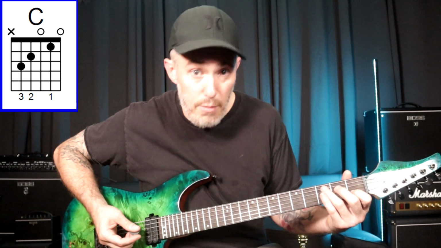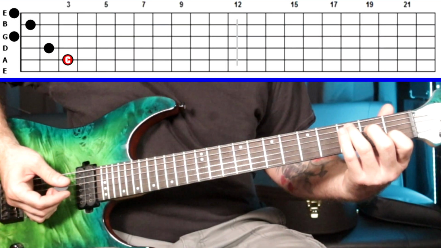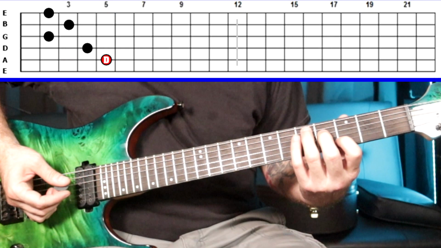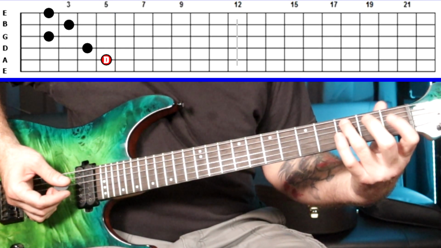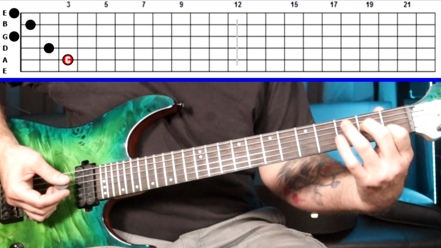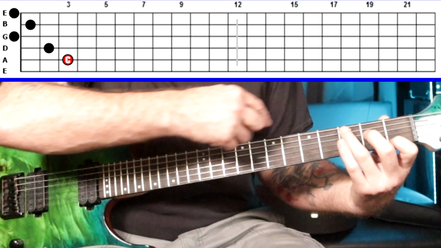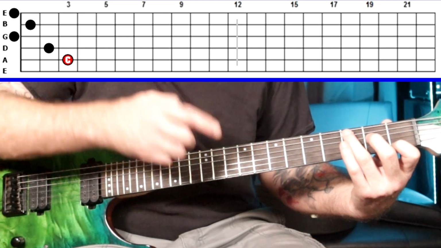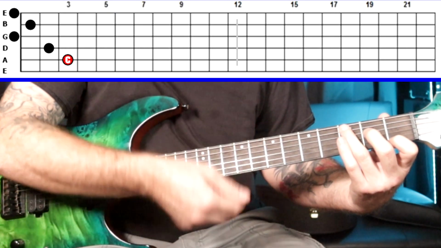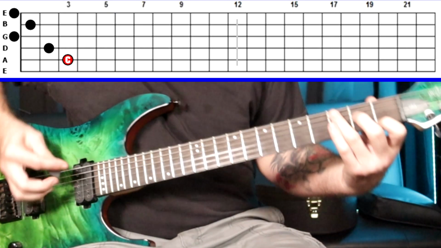So if I want to take this shape and I want to move it and I want to play, say, a D major chord, I can do that. I could just move this shape up to here. So the lowest note in the C major chord is this note right here, C. Remember I said most guitar players typically learn their notes on the low E and the A string, but they don't always get around to learning the notes on the rest of the strings.